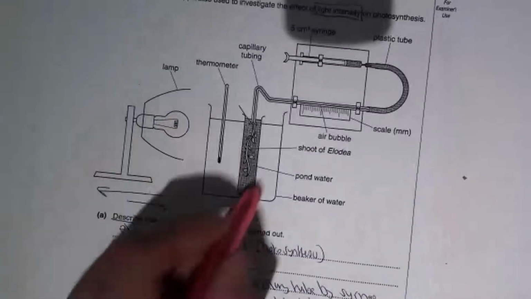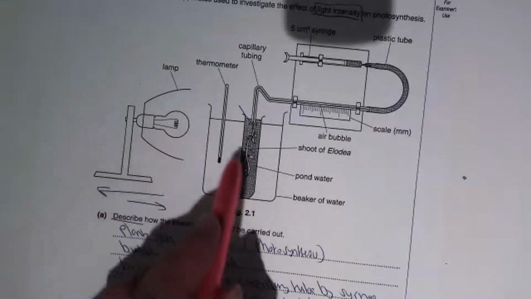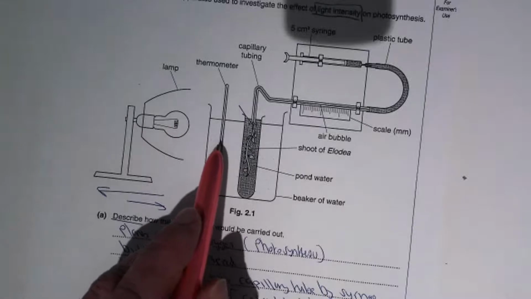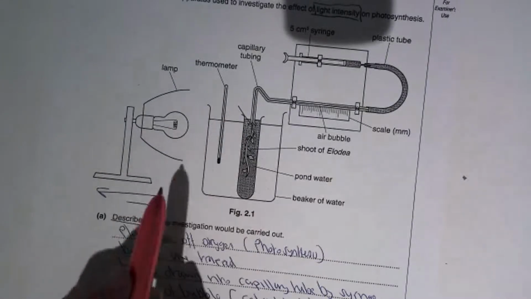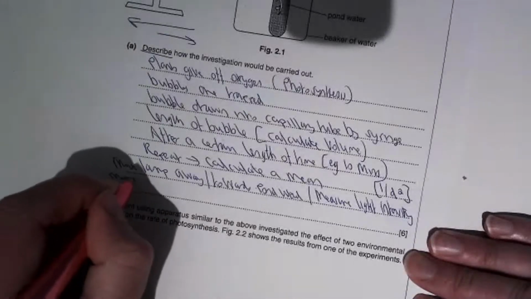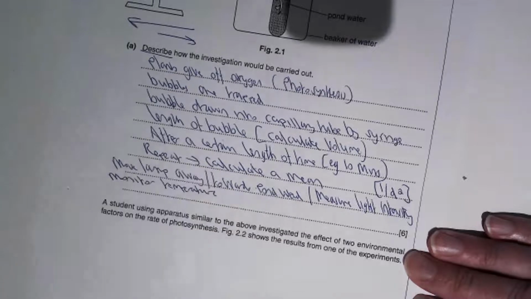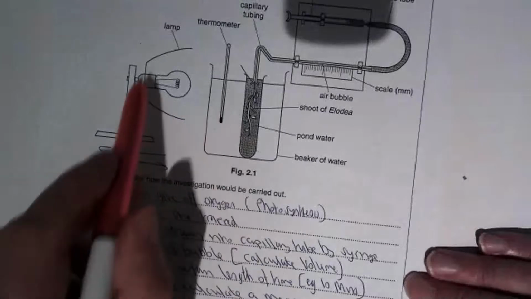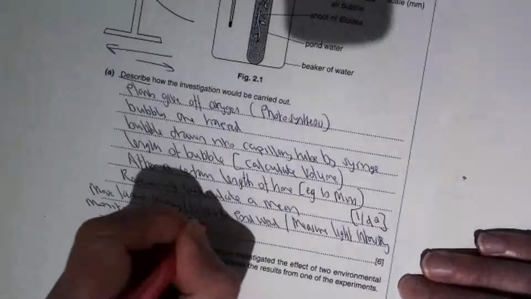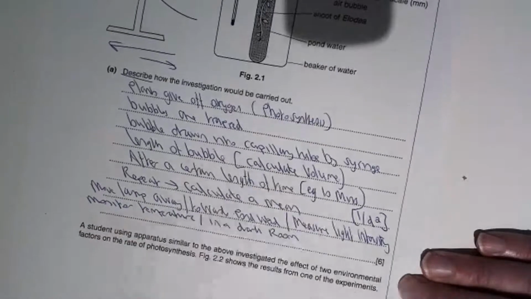Right, we've got a water bath and a thermometer. This lamp is going to be giving out heat. We know that temperature is a limiting factor of photosynthesis, so we need to use the thermometer to monitor the temperature. And we also want to ensure that this light source is the only light source. So we need to do this in a dark room.